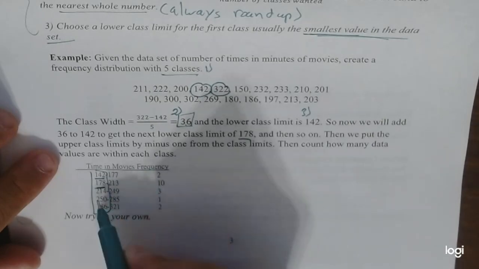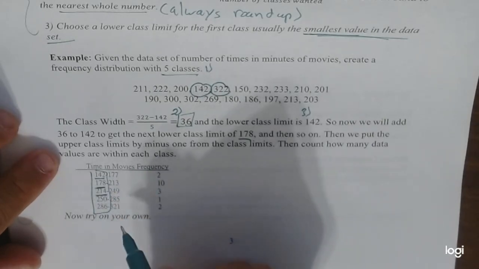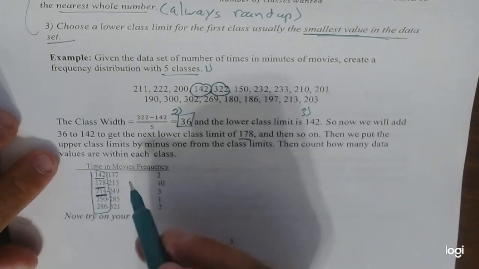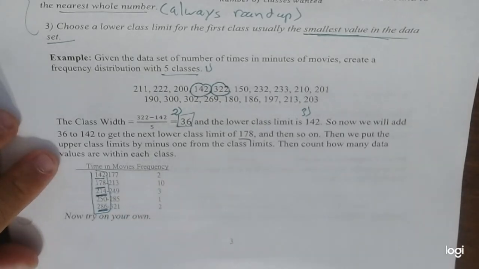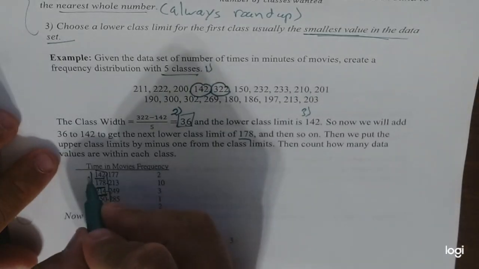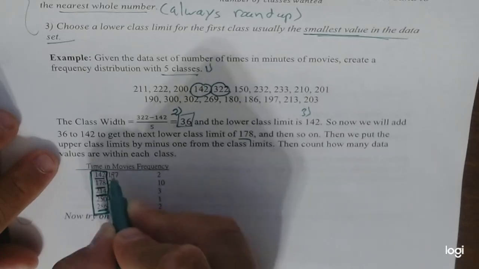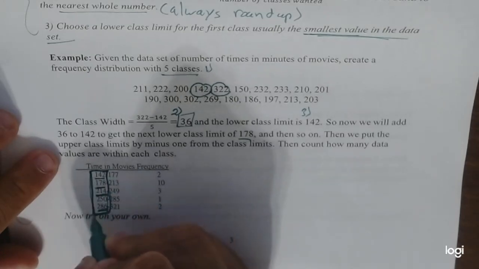178 plus 36 is 214. 214 plus 36 is 250. And then finally, 250 plus 36 is 286. Now notice we did these first. We always do lower class limits first.